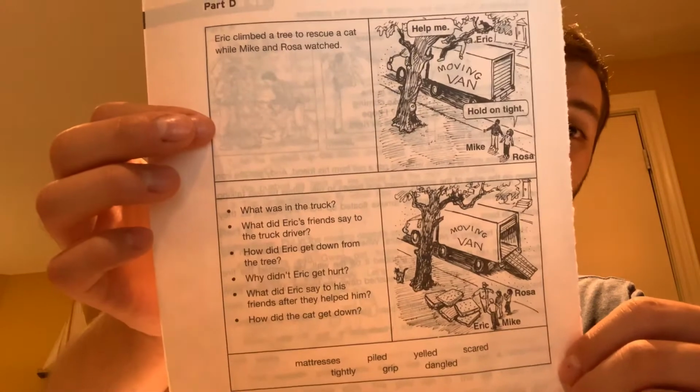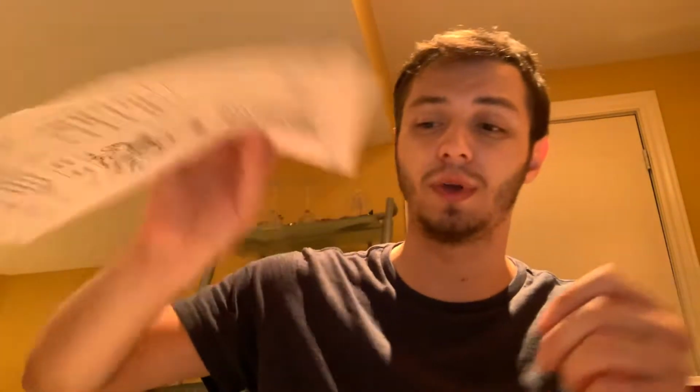For today's class, we're going to be looking at lesson 43, part D. So we're going to use this to help us write our story. So I'll read what it says in our book. So please look at part D. The pictures in part D show how the story begins and how it ends, but the pictures don't show what happens between the beginning and the ending. You will have to make up the middle part.